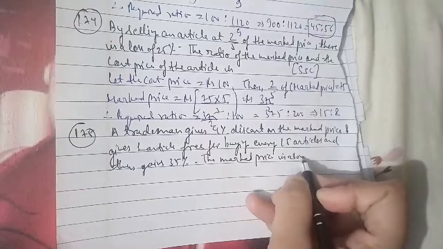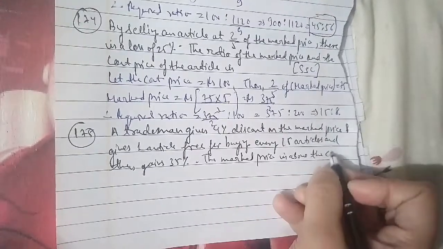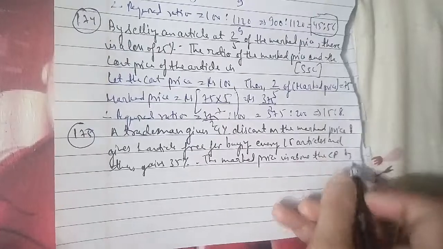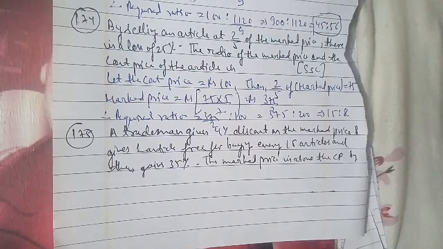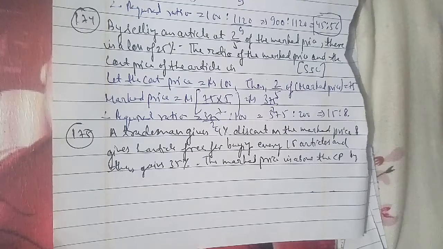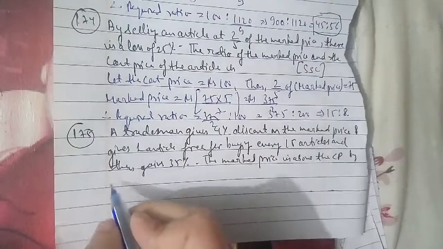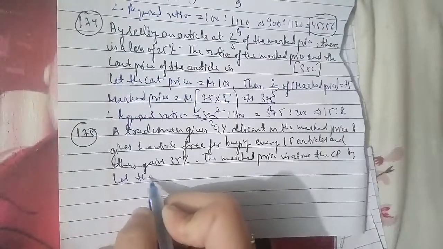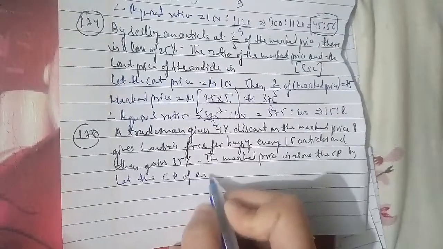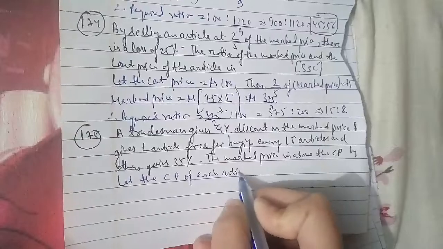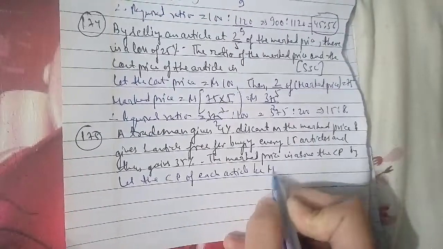So let the CP of each article be rupees 100. Then cost price of 16 articles equals rupees 100 into 16, equals rupees 1600.